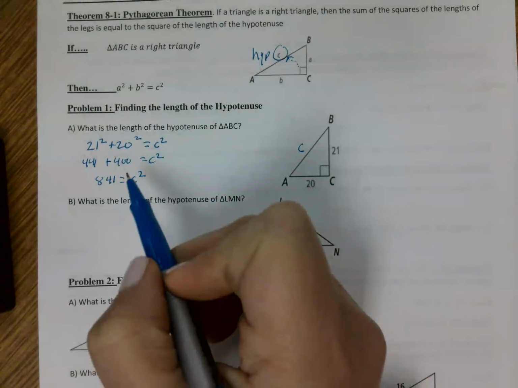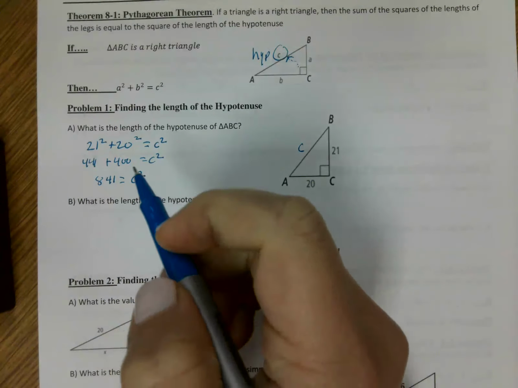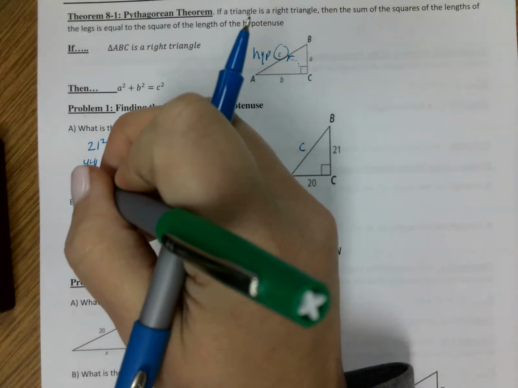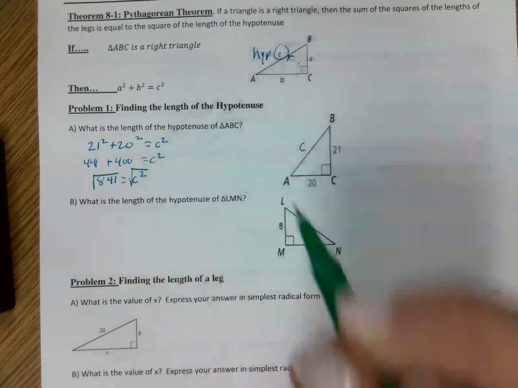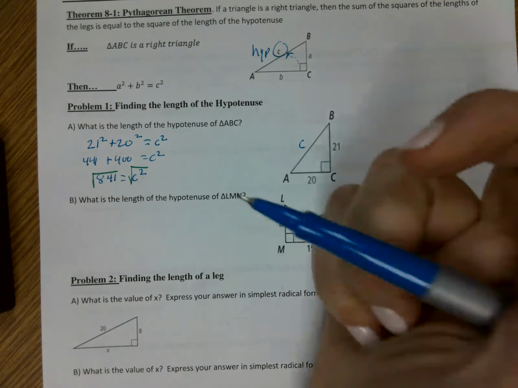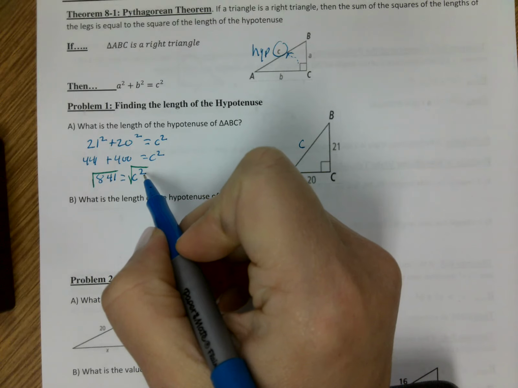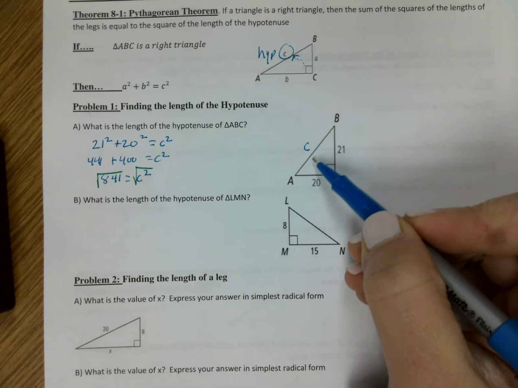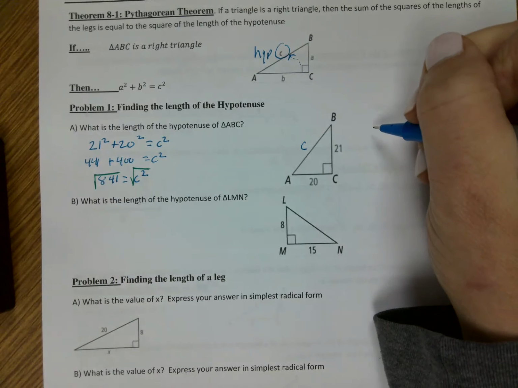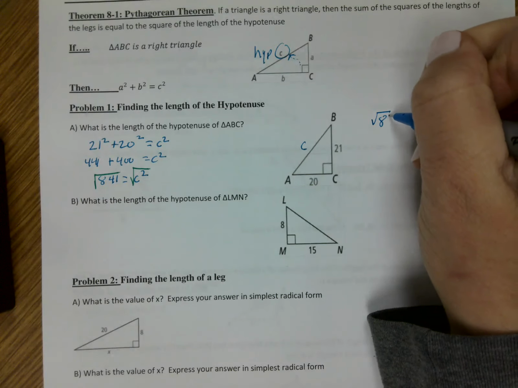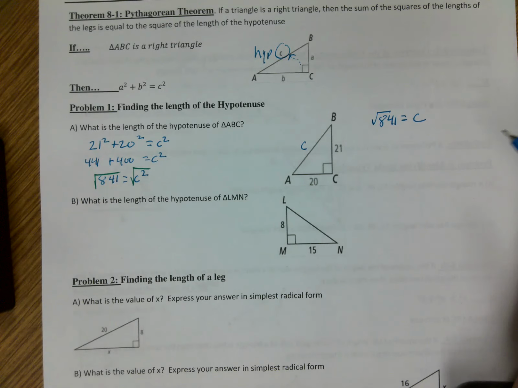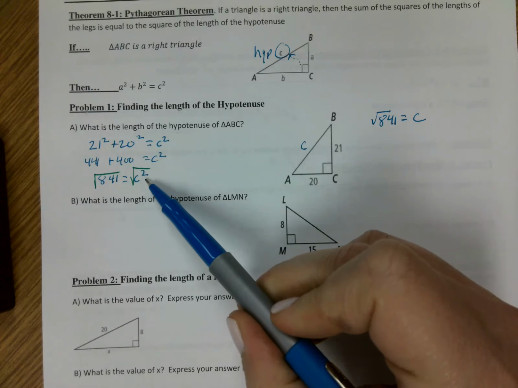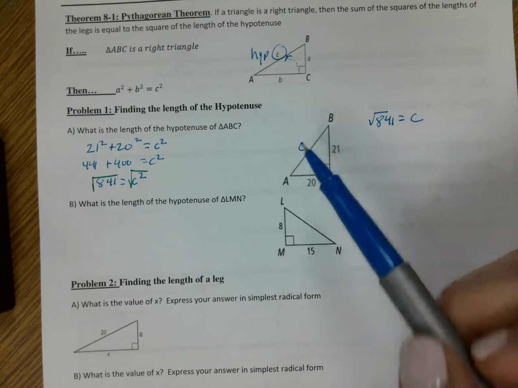Now, a couple of things. To get rid of something squared, I can take the square root, because that's the opposite. So the square root of 841 would give me my answer. Now remember, whenever you take a square root of something, this number could be positive or negative. However, we're talking about real world situations here. So when we have the square root of 841 equal to C, this case will always be positive. Even though there are still two answers here, this is going to be positive.